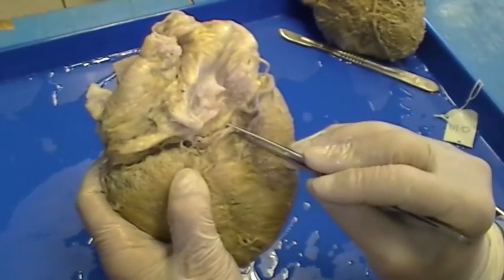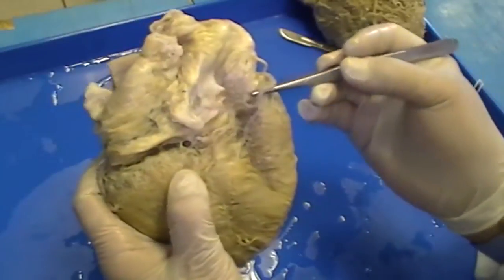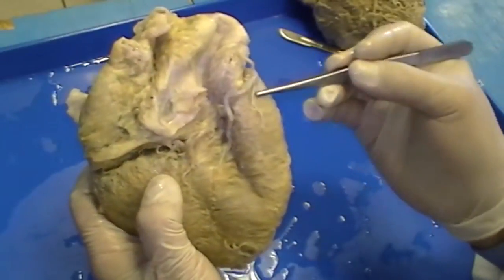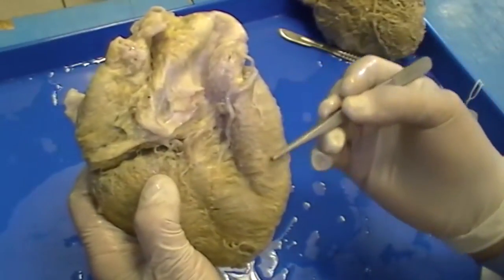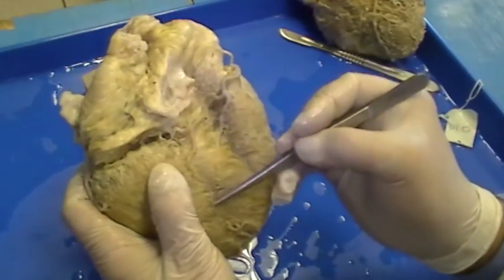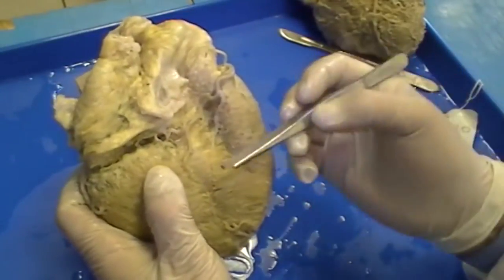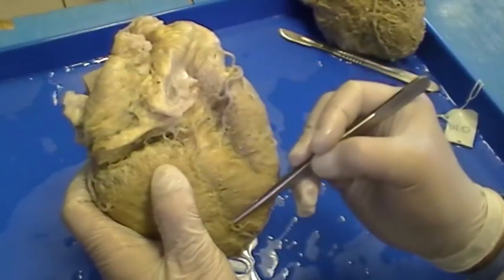Before that, it gives some branches. For example, it gives a little branch that will go to the right border of the heart. That's the right marginal artery. And this posterior interventricular artery will irrigate the posterior portion of the interventricular wall.